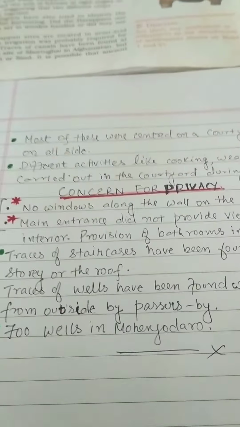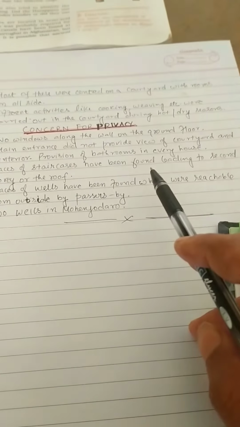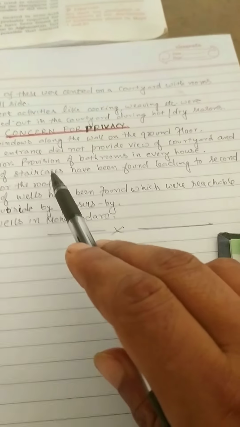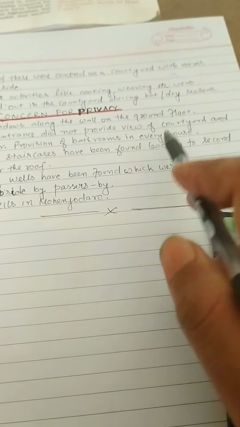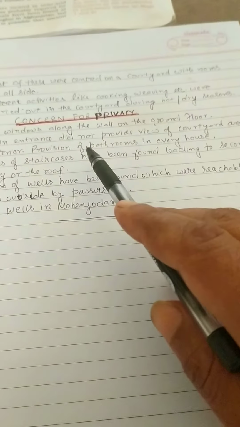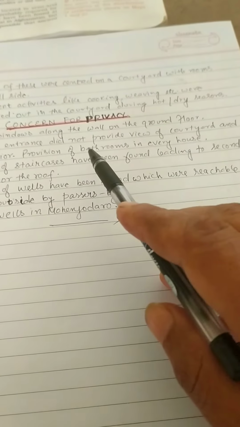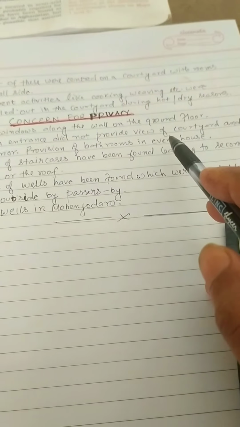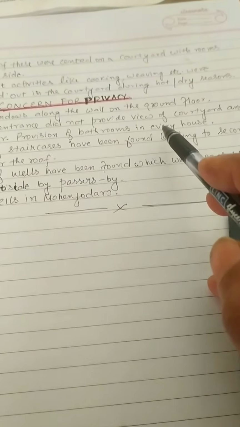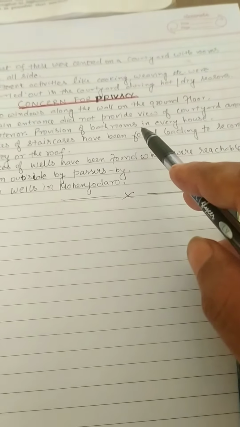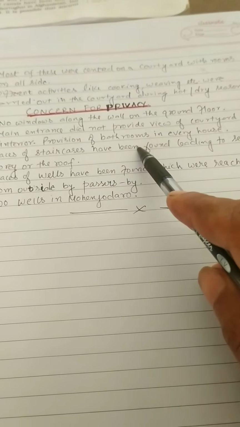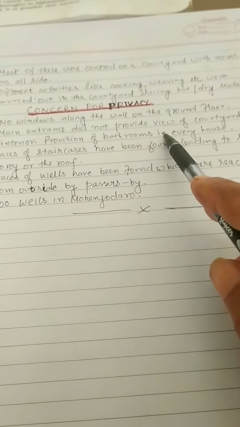Provisions for bathrooms were also there in every house, so they would do their cleaning in the bathrooms. Thousands of years ago, the Indus Valley civilization flourished, and they were very much concerned about their privacy.